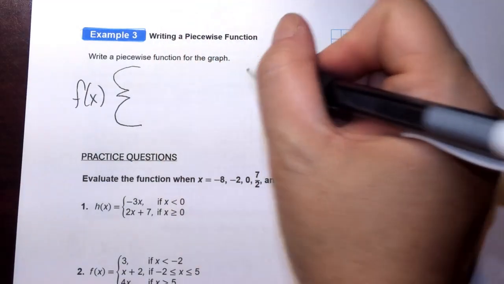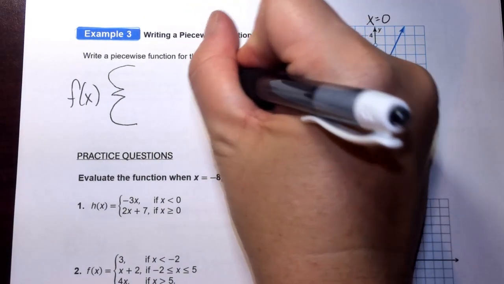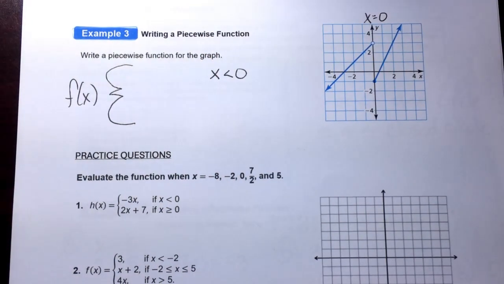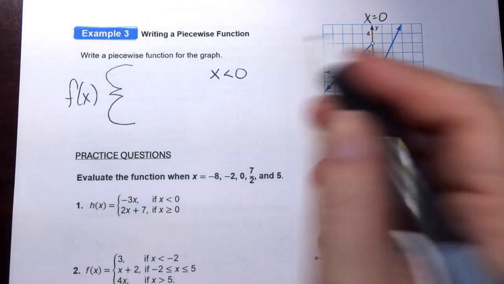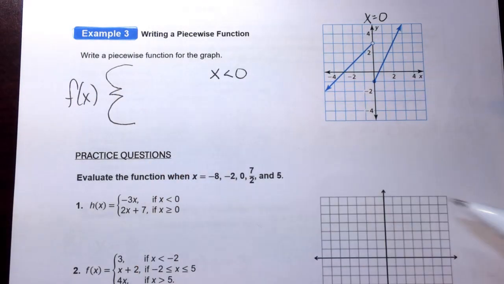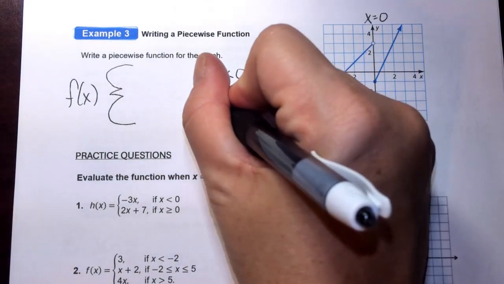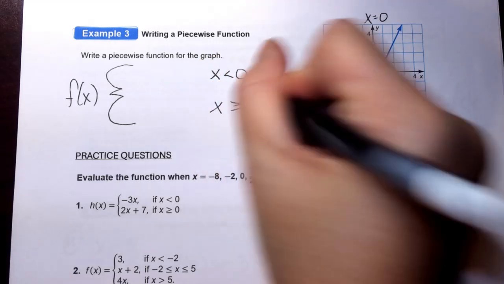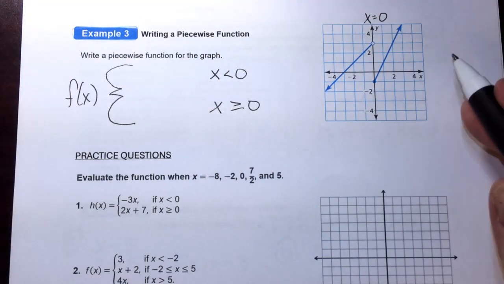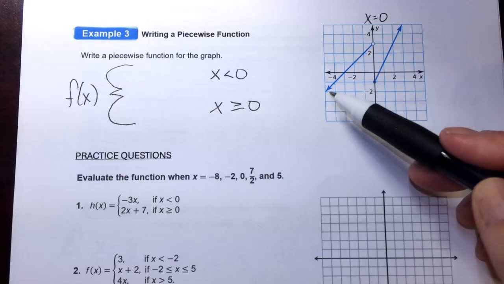All right, so we know this first one is going to be when x is less than 0 because it's not or equal to. So go ahead and leave space because we still need to write the functions. We could go ahead and write what we know so far. So we know then x is greater than or equal to 0. So this is going to be our first function.